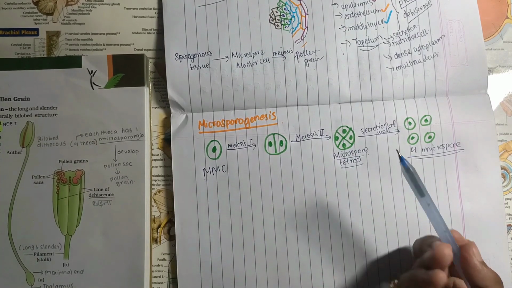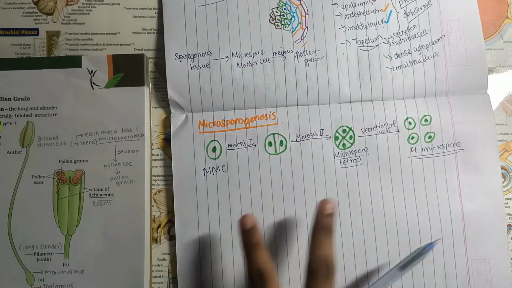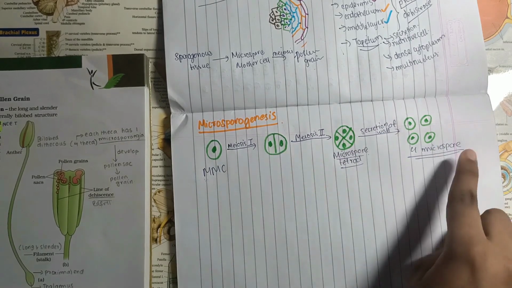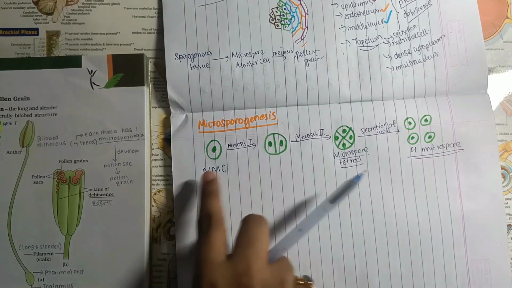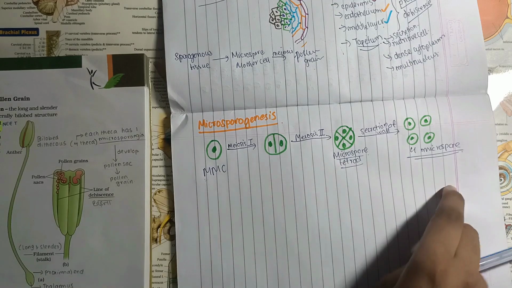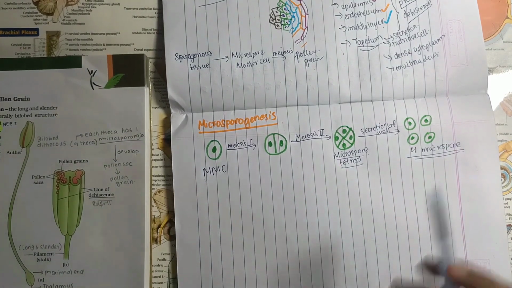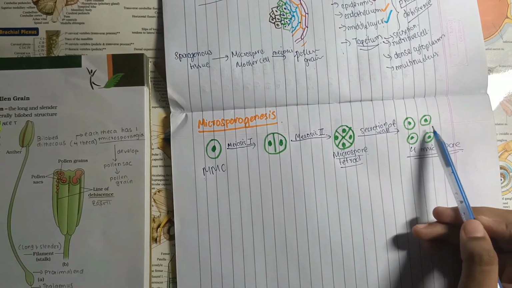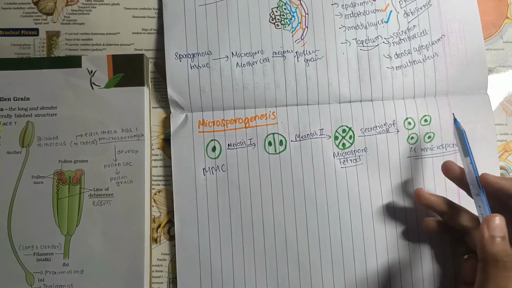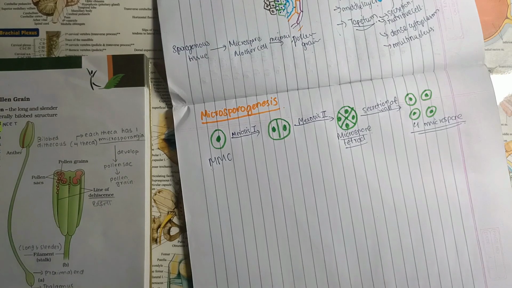So numericals may come that अगर 2 microspore mother cells है तो कितनी microspores बन सकती है? अगर 2 है, 1 से 4 बनती है, तो 2 से कितने बनती है? 8. That's a simple numericals आती है उसमें से. And now let us take each pollen grain in detail and let's study about its structure.